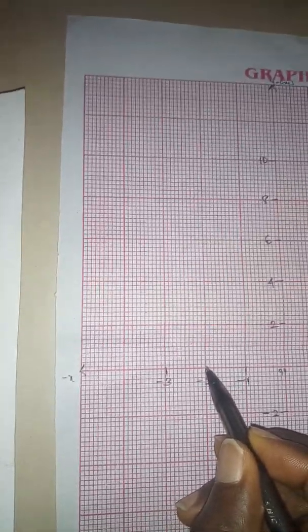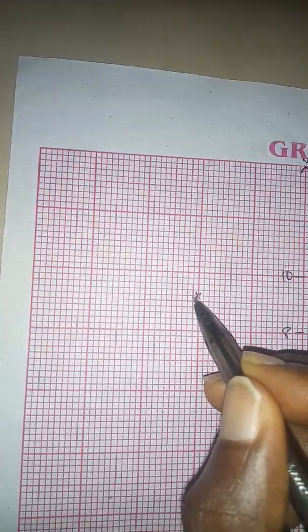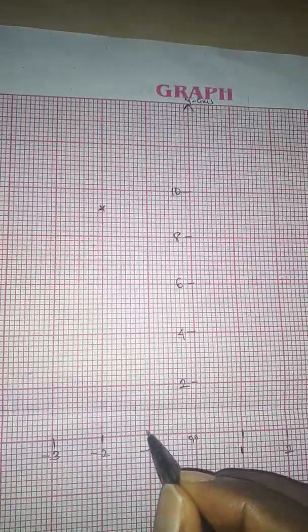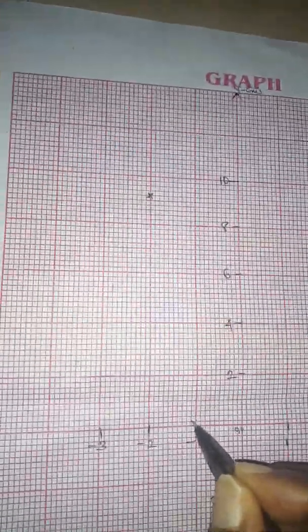So when x is minus 2, y is 9, you trace minus 2, y is 9. When x is minus 1, y is 0.